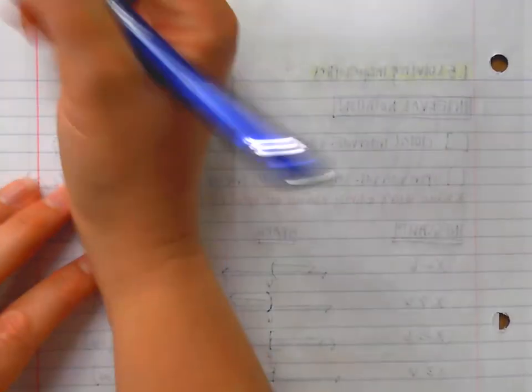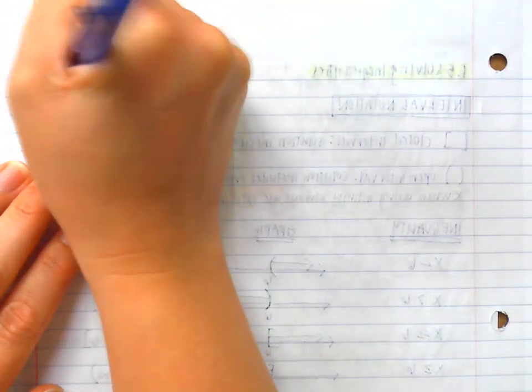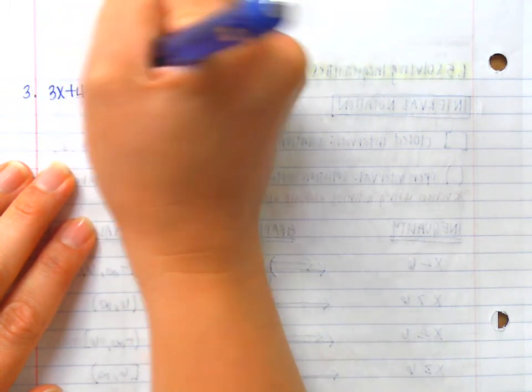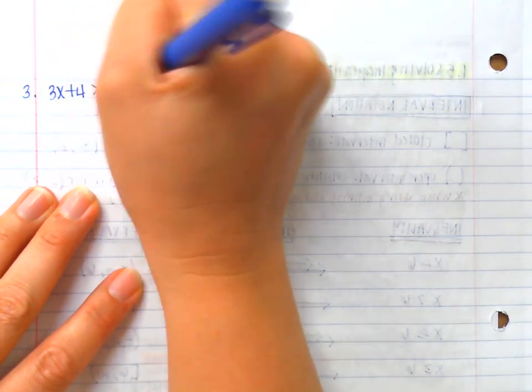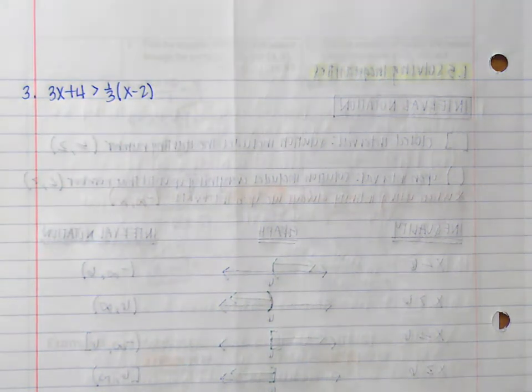So number 3, let's make sure we get there. Number 3, we have 3x plus 4 is greater than, sorry, not greater than or equal to, just greater than 1/3 x minus 2. First, make sure you have it written down correctly, because the worst thing would be to follow my steps and then have the original problem be incorrect, and then you get the wrong answer for the wrong problem.